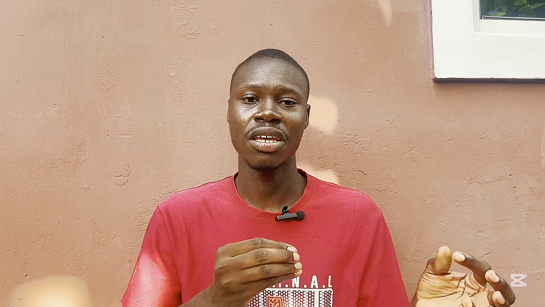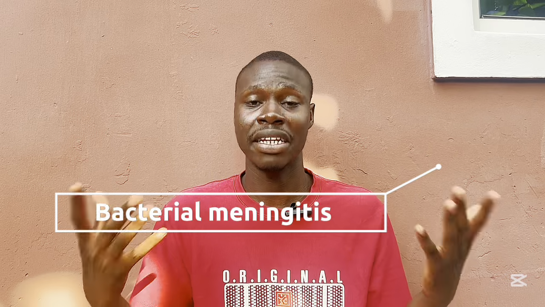So now let's talk about the types. I'm going to classify it based on the causes. Based on this classification, we have four types of meningitis. The first one is bacterial meningitis, which is caused by bacterial infection, usually the Neisseria species and so on and so forth. And this bacterial meningitis seems to be the most severe form of meningitis.